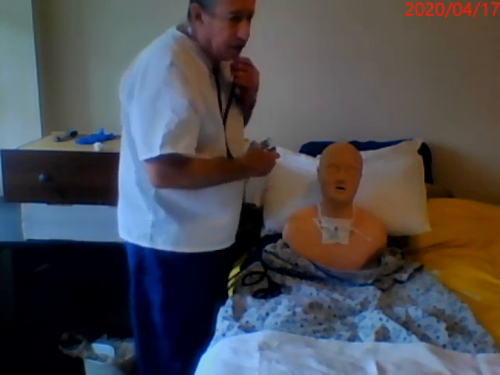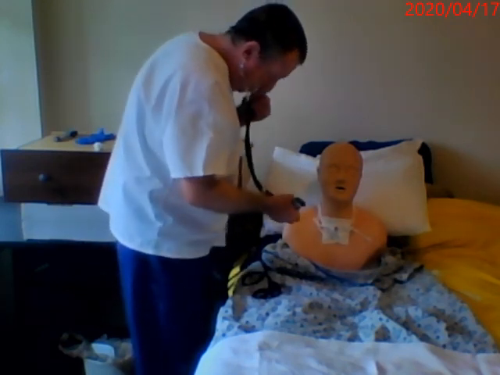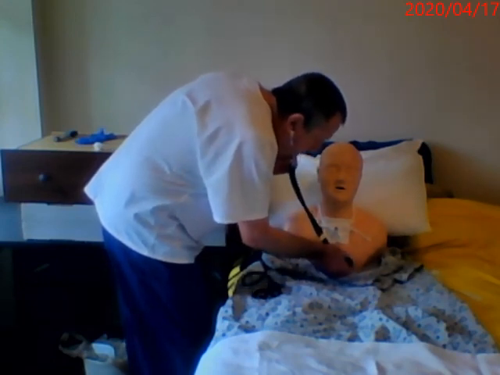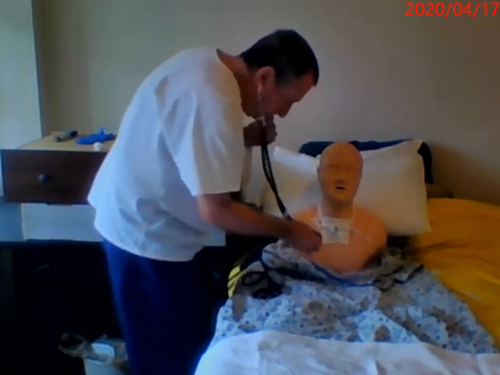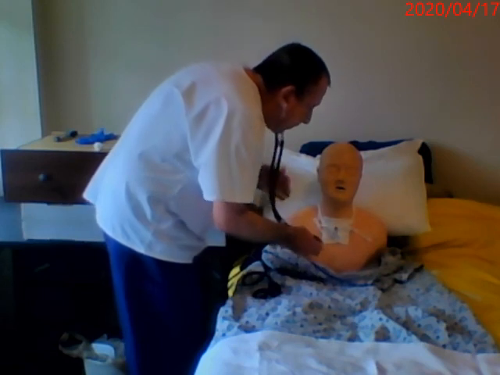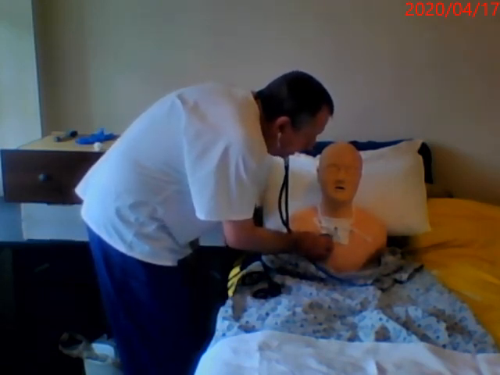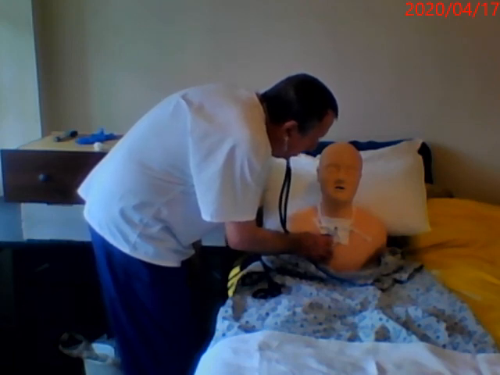I'm going to hear S2 sound best at the base of the heart, and S1 sound best at the apex of the heart, S1 being systolic and S2 being diastolic. So I'm going to check here.